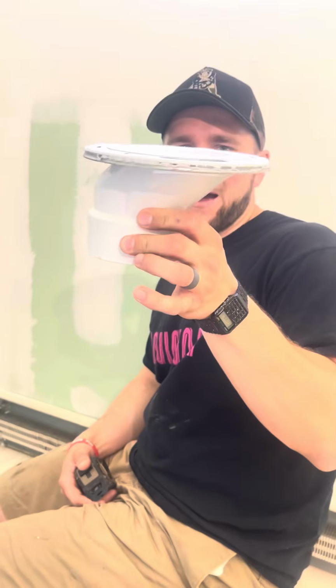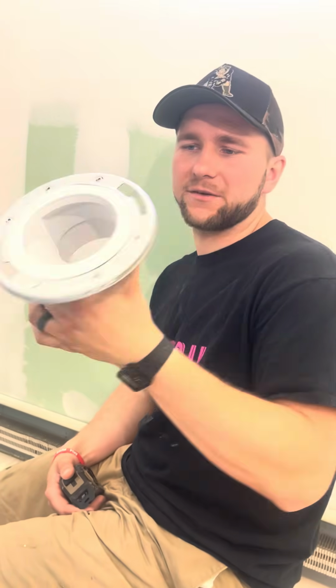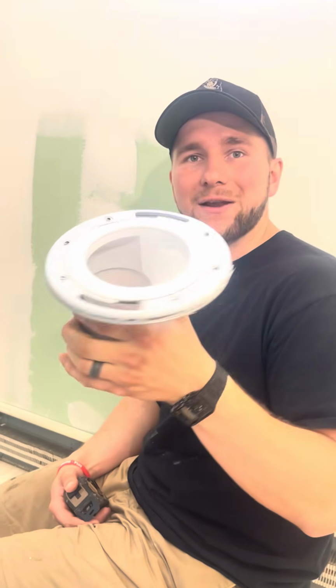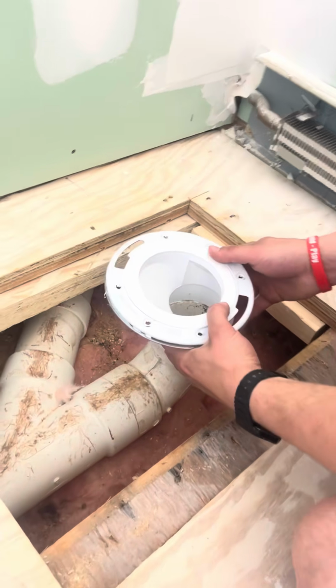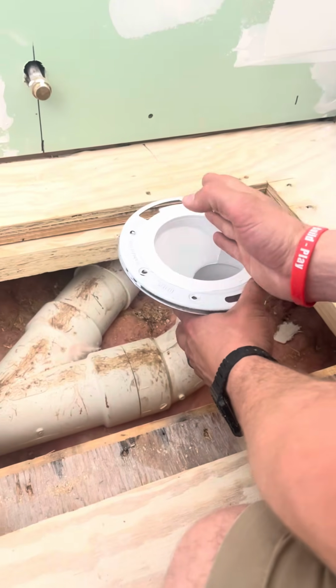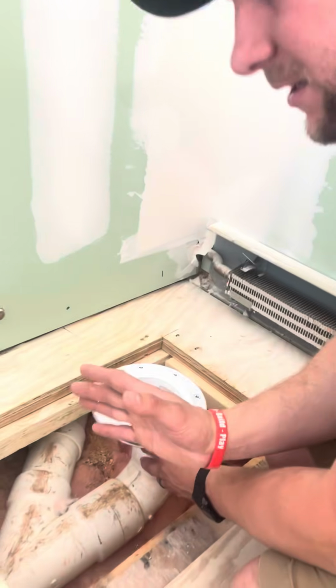So this is our solution. By using a toilet flange like this, we're moving it about 1.5 inches, 2 inches off. So this is where the old flange used to be, coming out right through here. Once we get the new one on here, we are moving this over 1.5 inches, which will give us that 3 inches that we want to gain here.